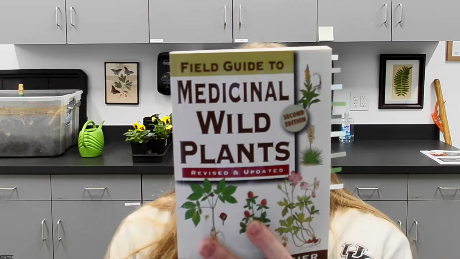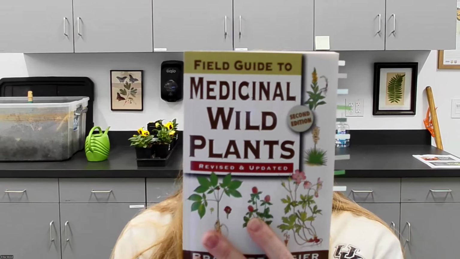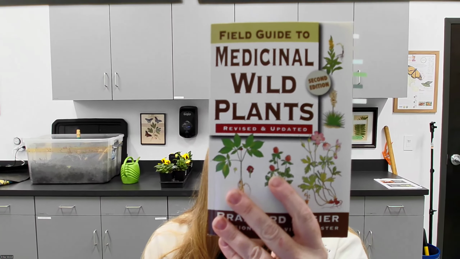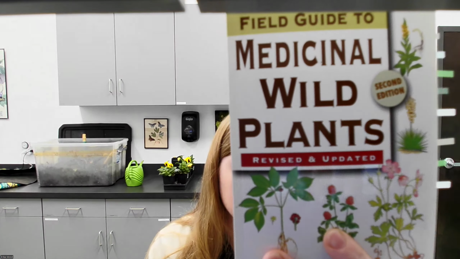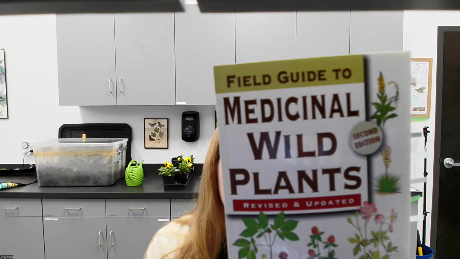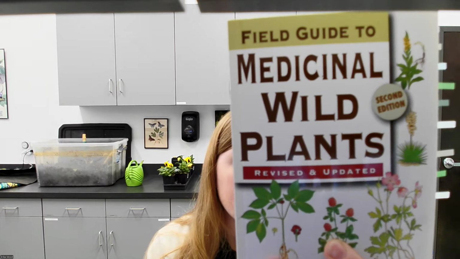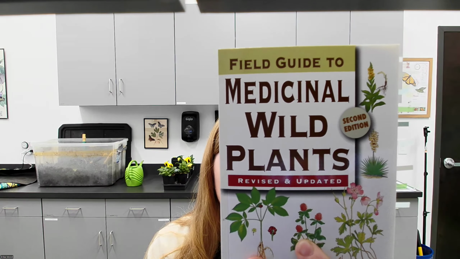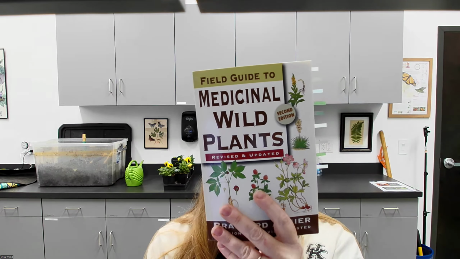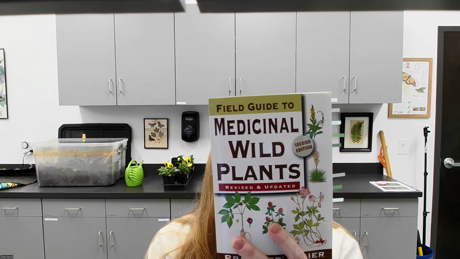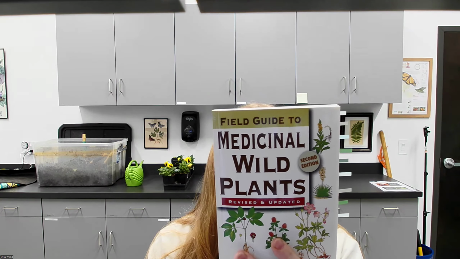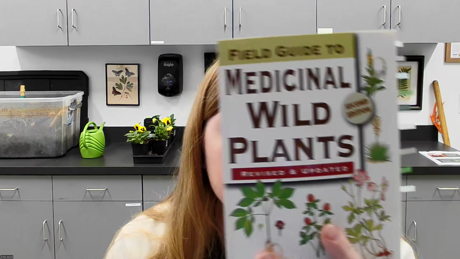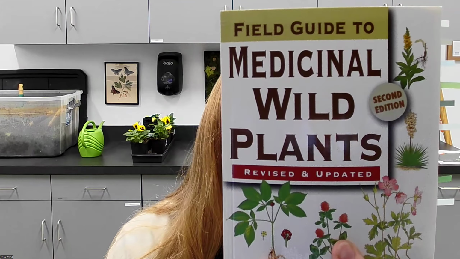So I have a book here, and it's a field guide to medicinal wild plants, okay? Hopefully y'all can see that. This is a wonderful guide that talks about a lot of our native species. It does go in depth with other non-native species as well, but gives you really wonderful information on some of the common medicinal purposes these plants were used for, especially by Native American culture.